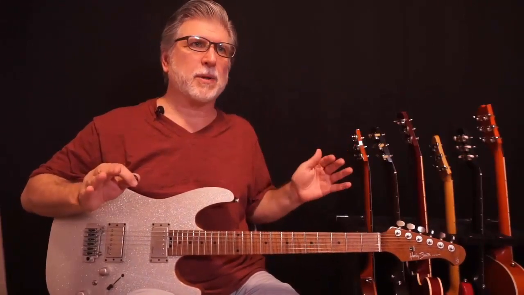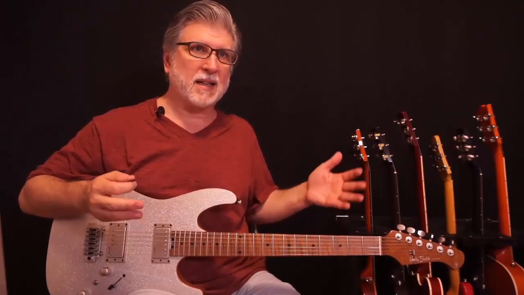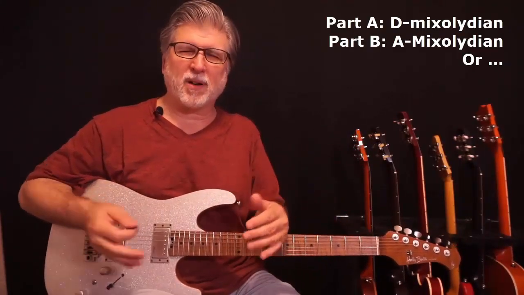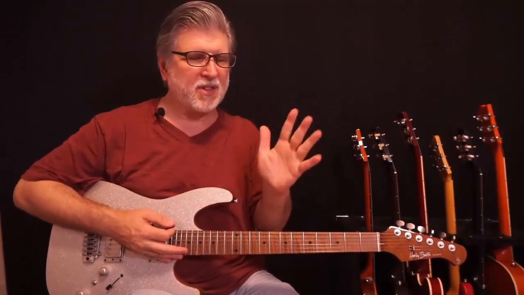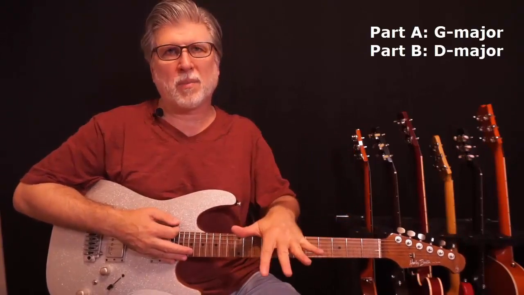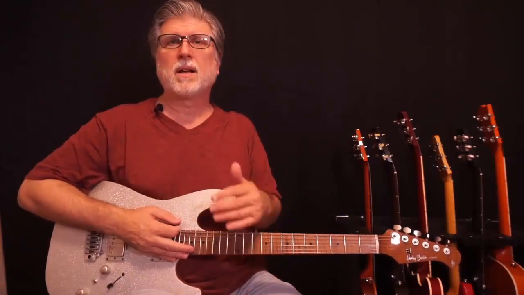So, all of this discussion, what we come down to is we'll play the D Mixolydian over the first part and the A Mixolydian over the second part. Or you could think of simply over part A, we're going to play the G major scale. Over part B, we're going to play the D major scale. Those are the notes that are there.